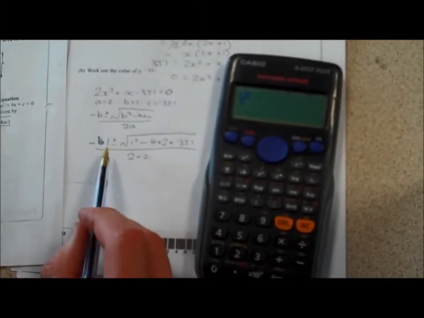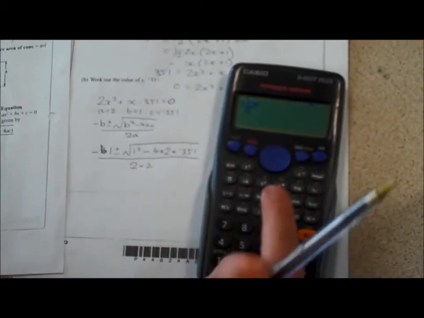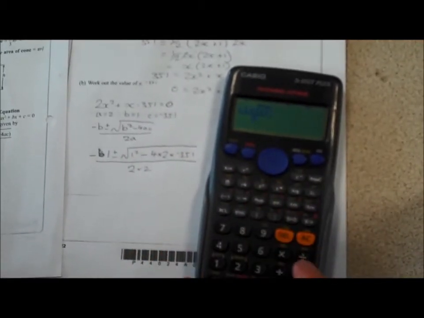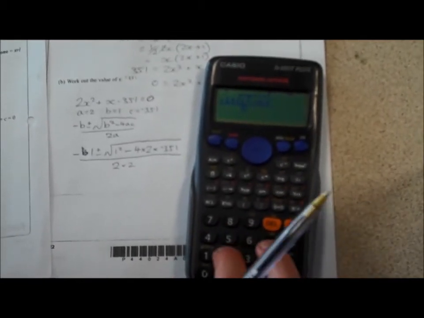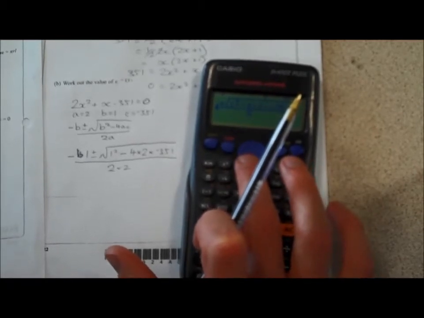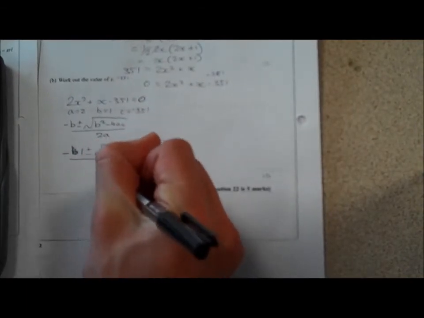So I'm going to use the fraction button to write the numerator in, and then the second part. So I'm going to have minus 1. Now there is no plus or minus button. You have to do it once with the addition, as I mentioned earlier, and then once with subtraction. So if I do addition first of all, I can do my square root and write all of this under the square root: 1 squared minus 4 times 2 times minus 351. That's all under the square root. I can move then down into my fraction button and do 2 times 2 in the denominator. Press equals, and I get an answer of 13.